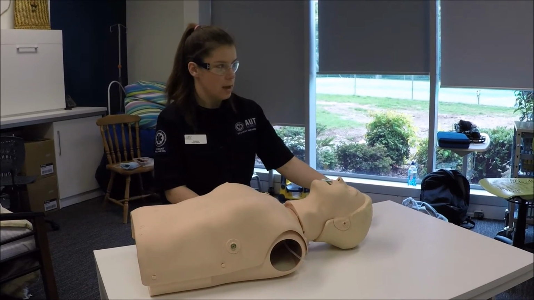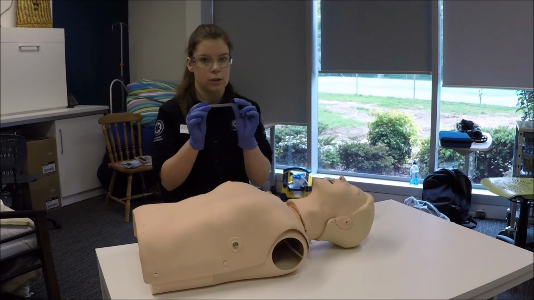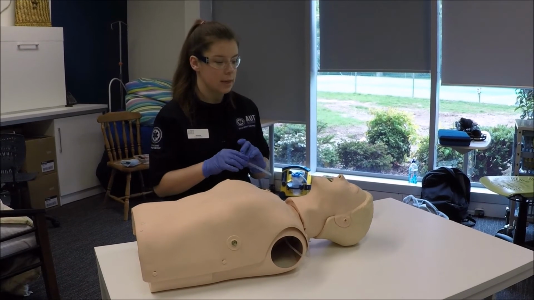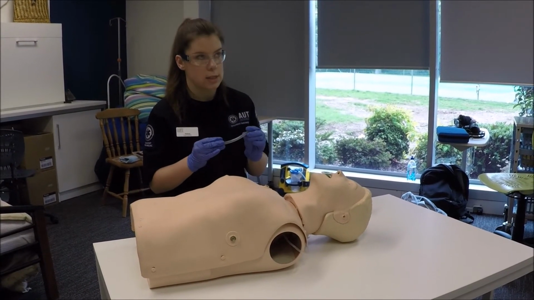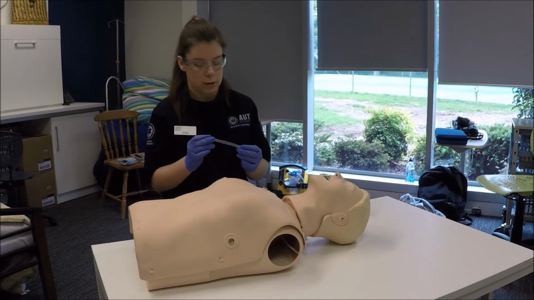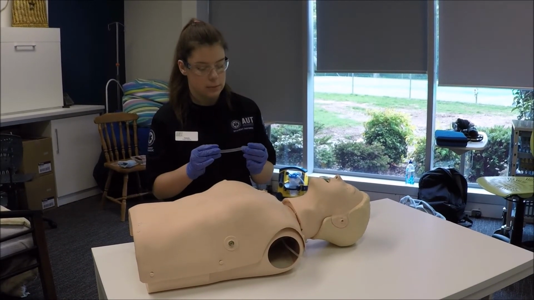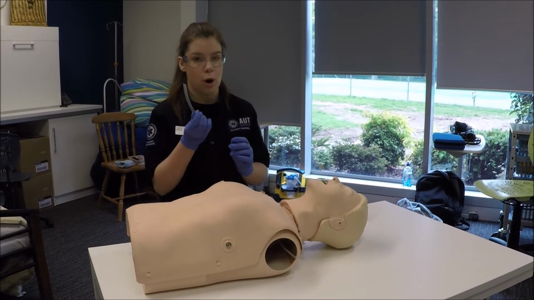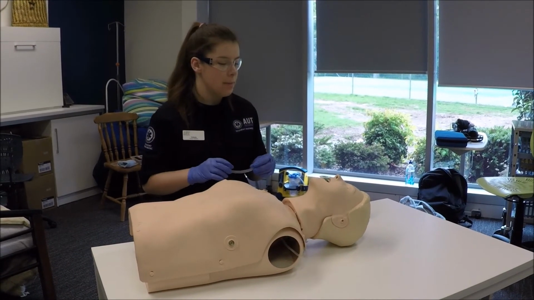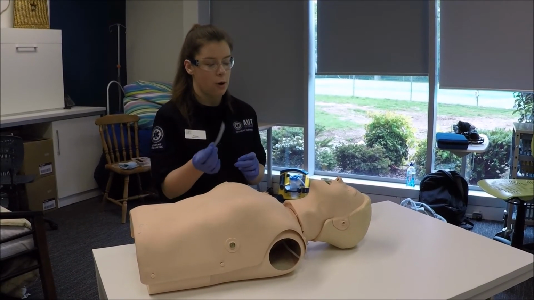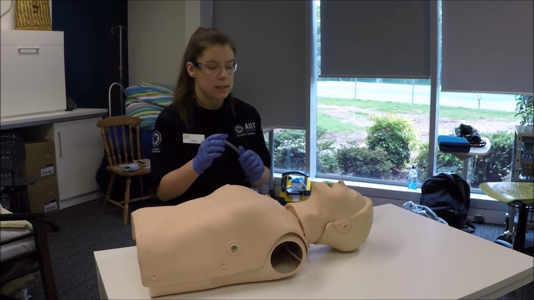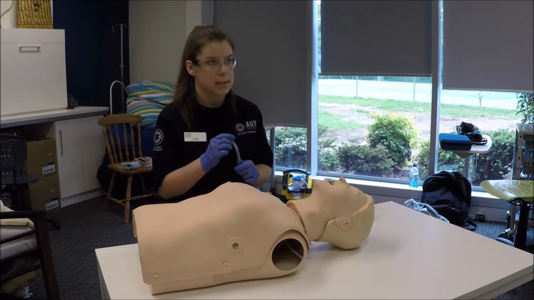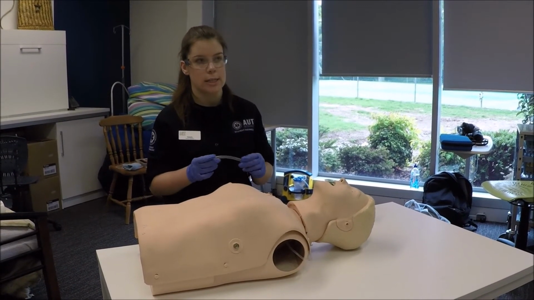Next, I'll be using an NPA, which is a nasopharyngeal airway. Again, this is indicated for a patient with a GCS less than 8 and a verbal response less than 2. Usually, if an OPA is inappropriate, this is used. The benefits of using the NPA over the OPA is that there's less chance of inducing the gag reflex, and it can be used on patients with a higher GCS.